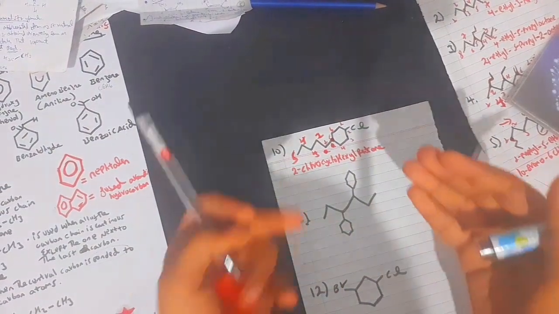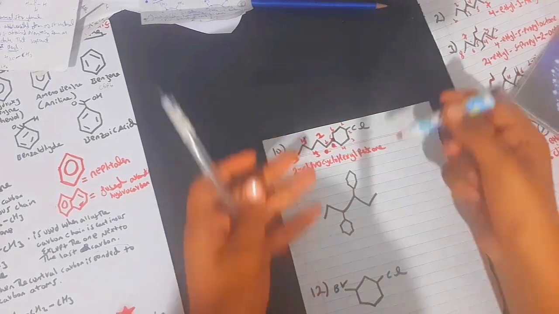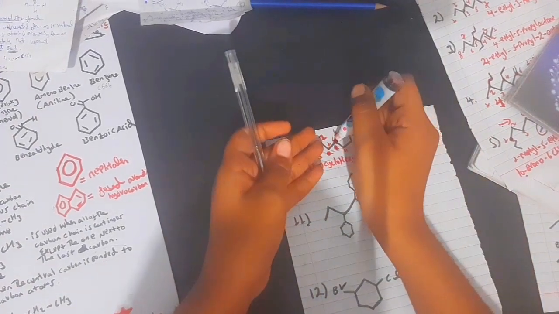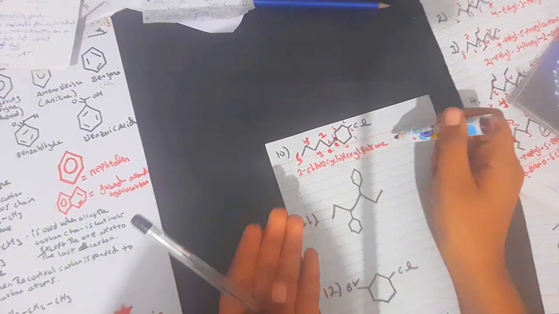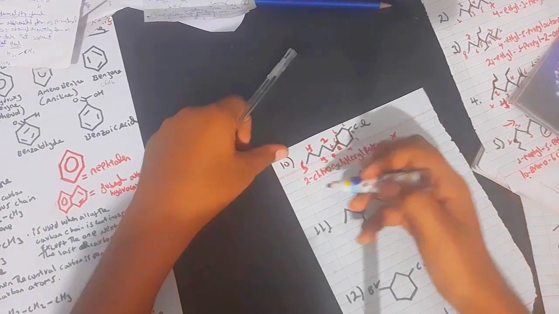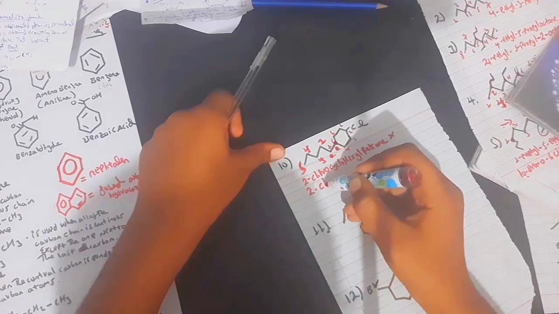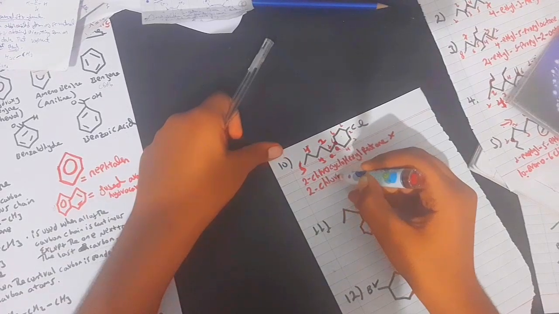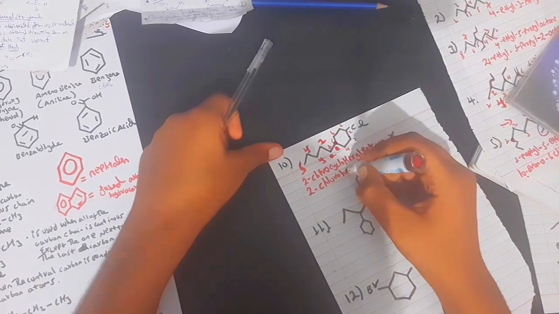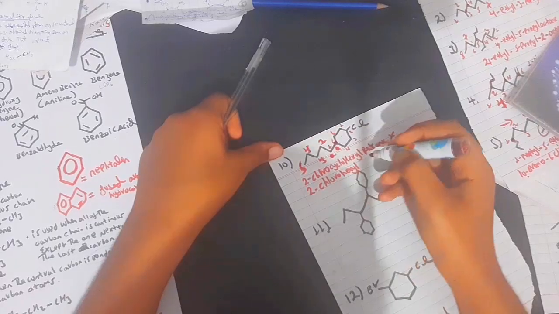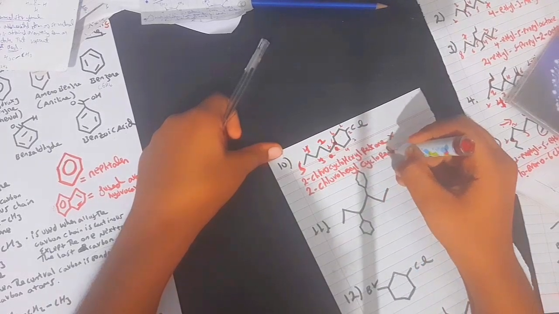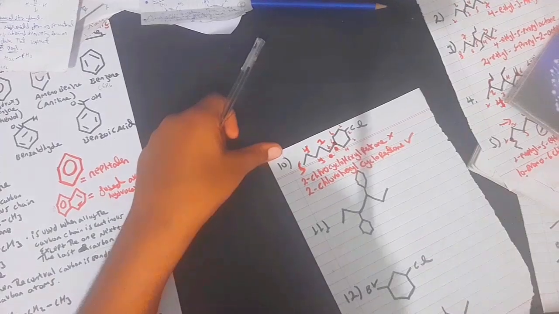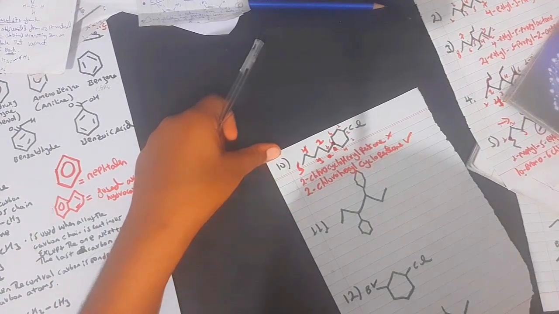But if you see the structure, the hexane ring is attached to this chain, which makes this structure incorrect, which is going to lead us to 2-chlorohexyl cyclopentane. This is the correct structure.